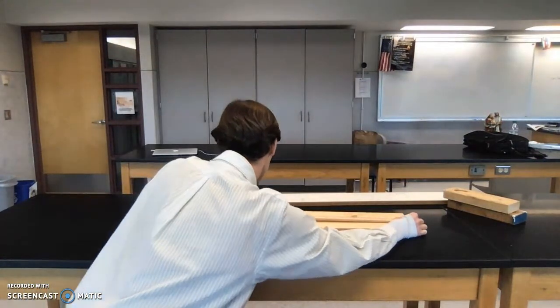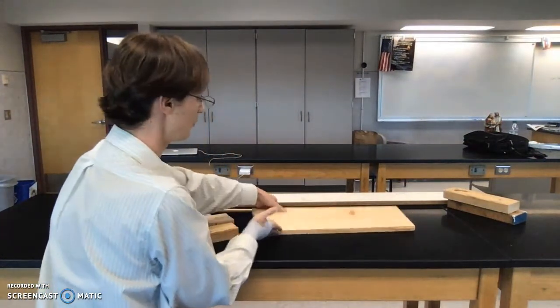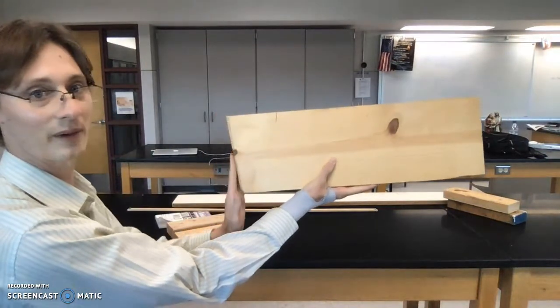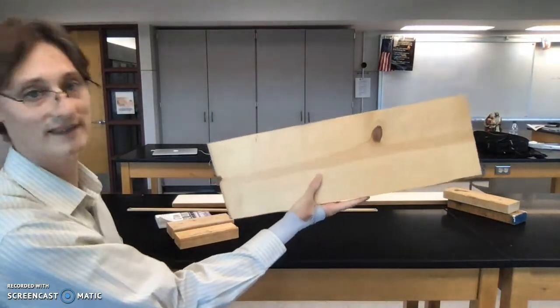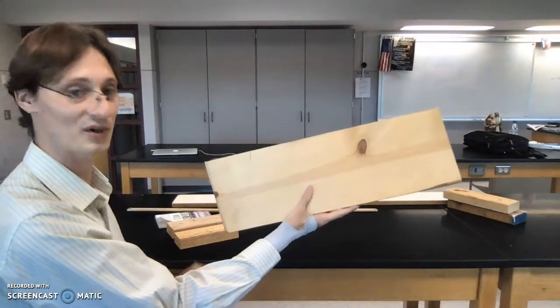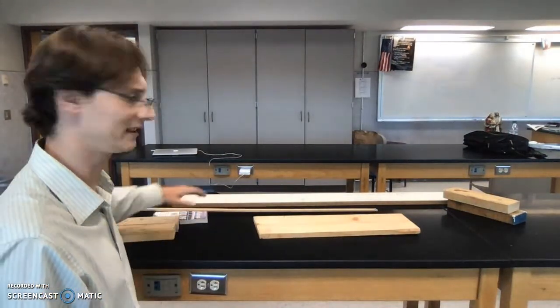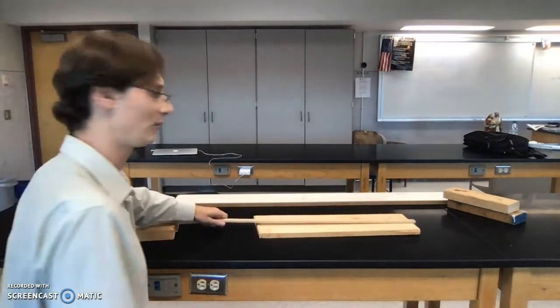So here I go. This one. Now this one is stupidly cut. I'm sure everybody can see that this is not square at all. Okay, that will make my measurements a little bit more difficult. In an ideal world, I would have chosen something with a square end, but I didn't have anything like that available and didn't really feel like whipping out the saw.